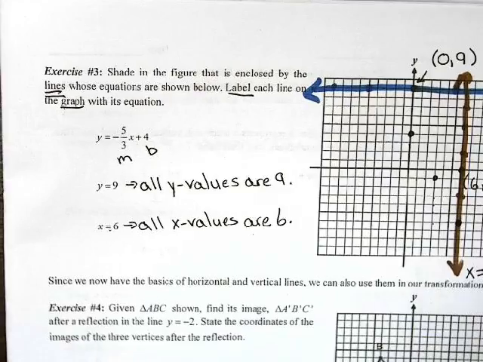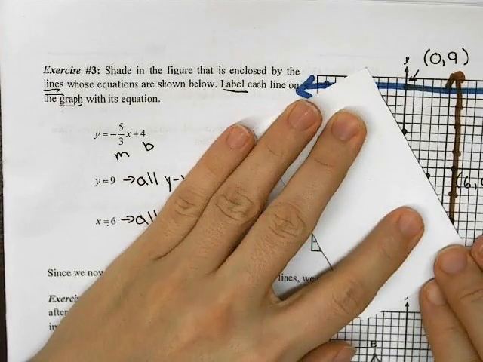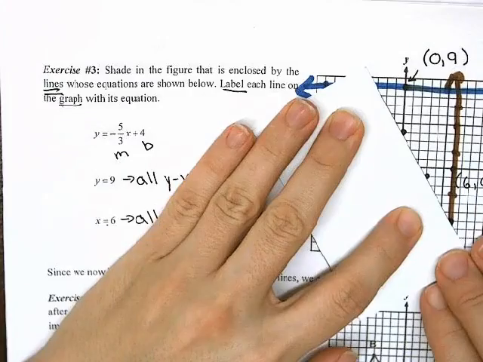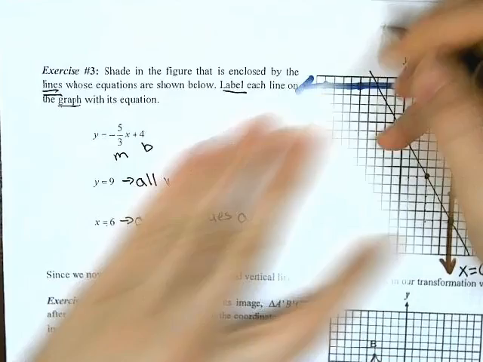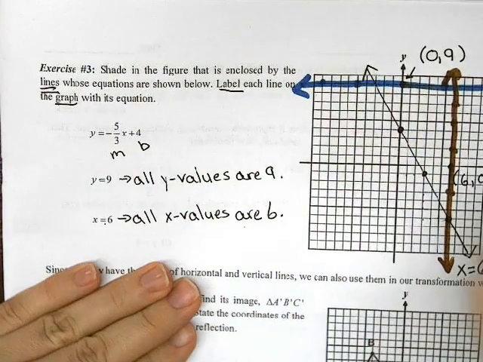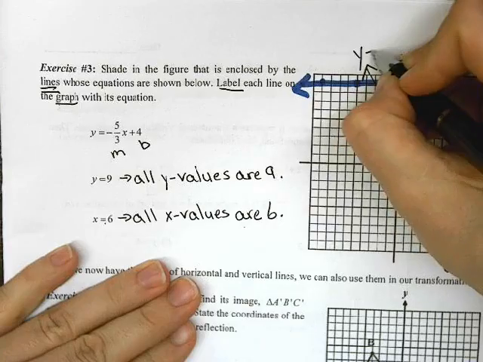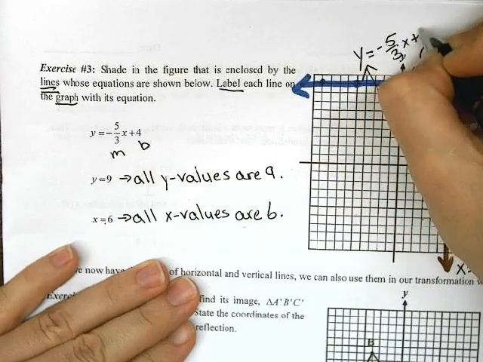I have just enough points that if I take a straight edge, I can connect them, and I don't have to graph any more points. And again, it's your third line, so we want to make sure that we label this line: y equals negative 5/3 x plus 4.